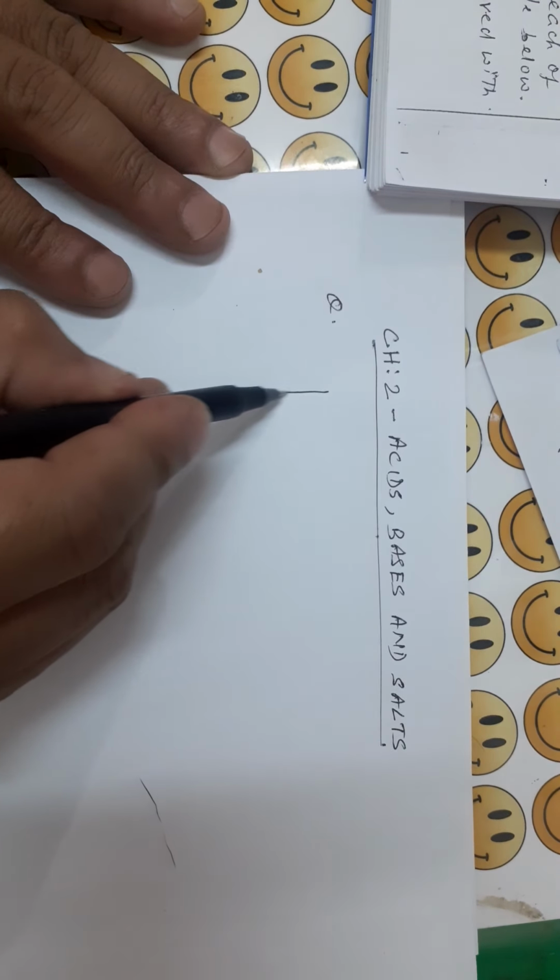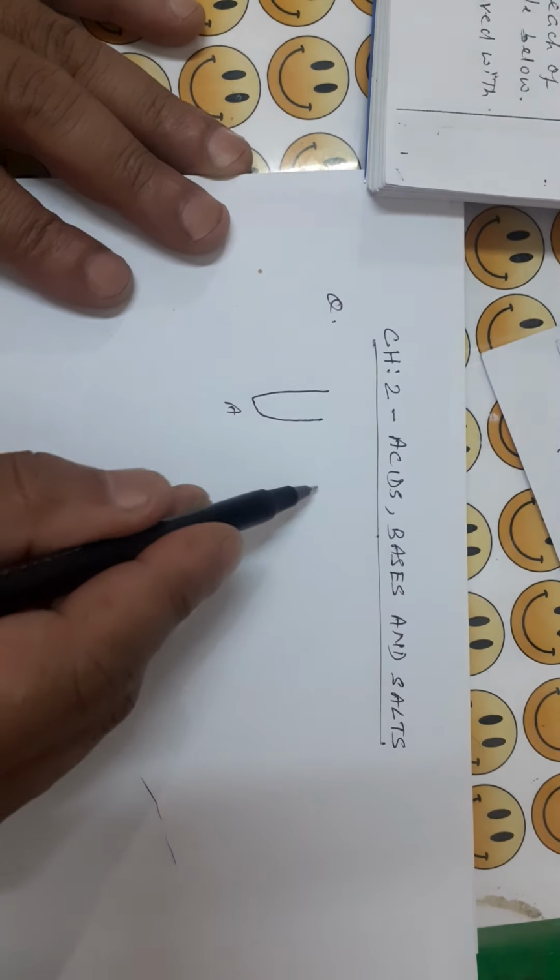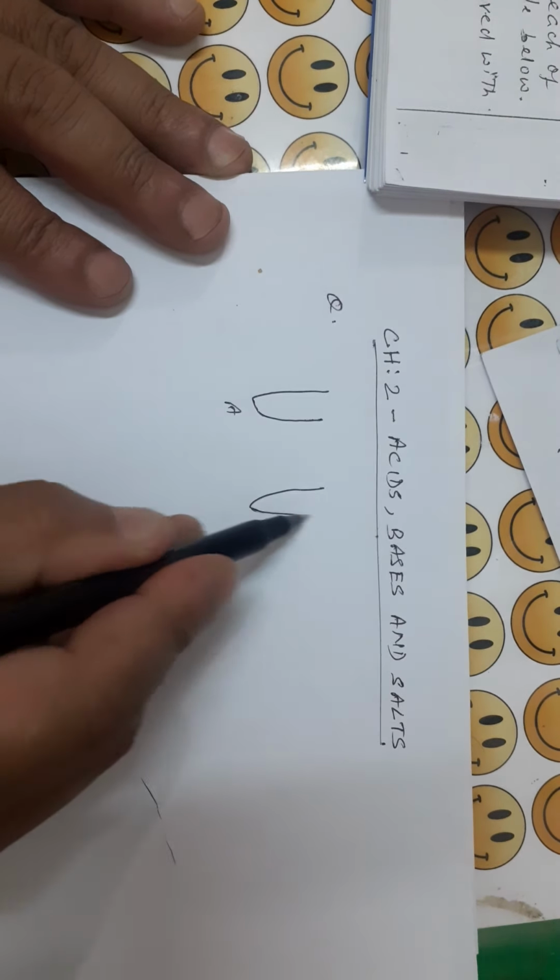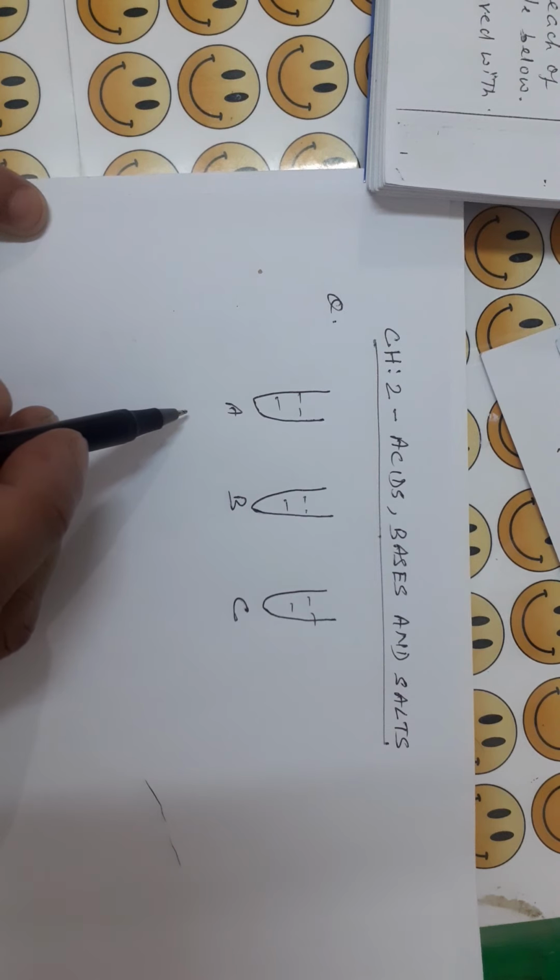So take the three solutions. These are the three solutions. Let's write roughly. One is neutral, one is acid, one is base, but we don't know now. So what you do is take a few drops here, and take three separate pieces.